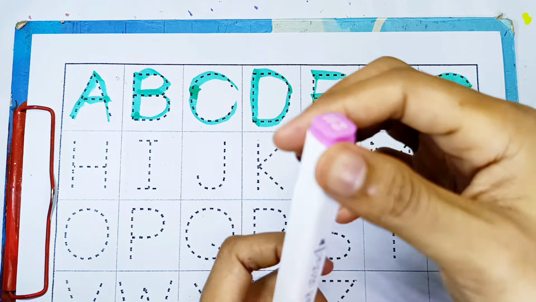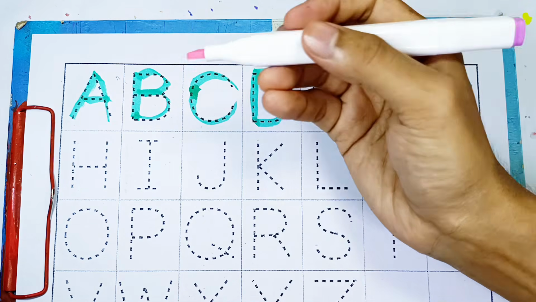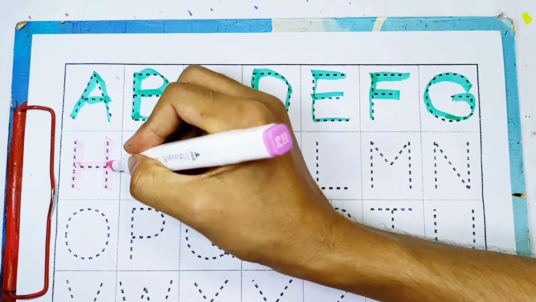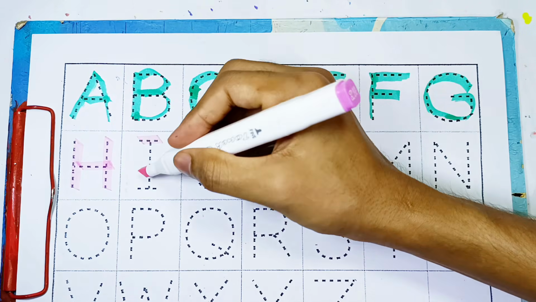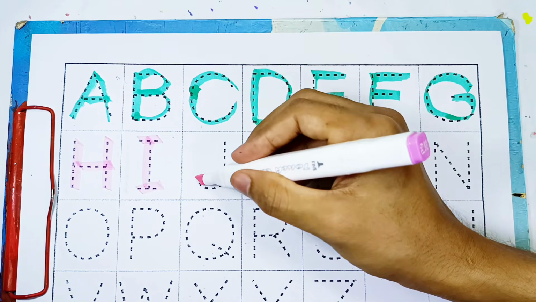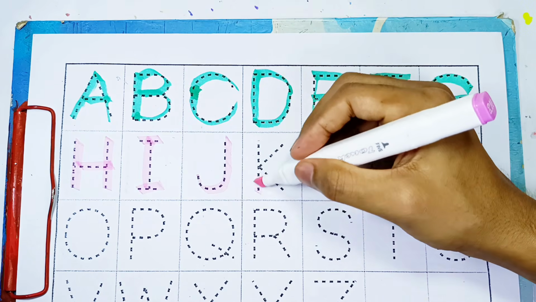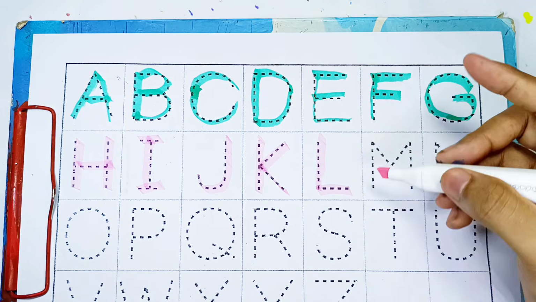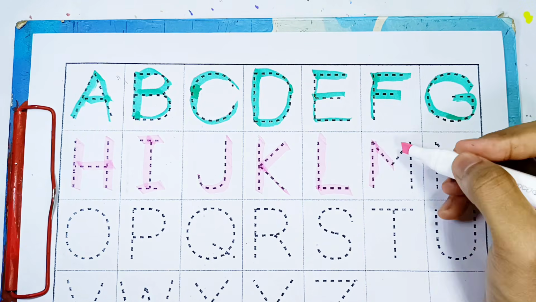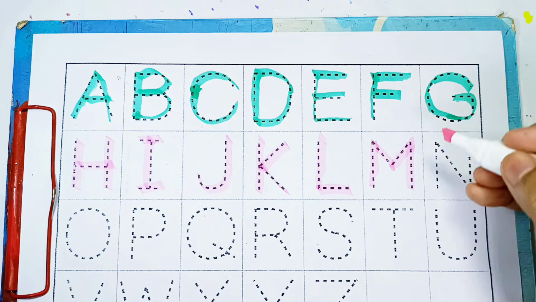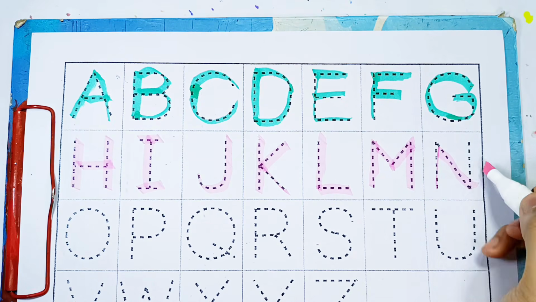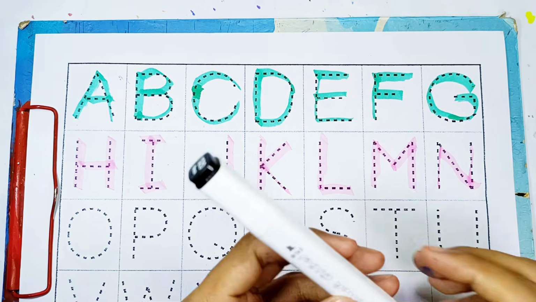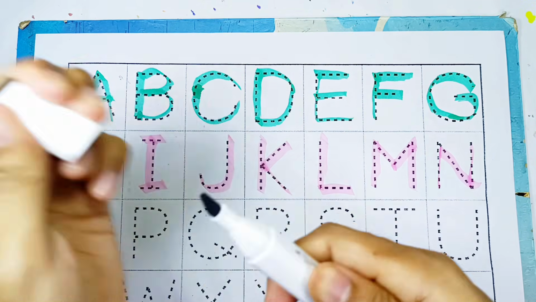Pale pink color. H, I, J, K, L, M, N. The next one is O. Now we're using the color of black. Black color.